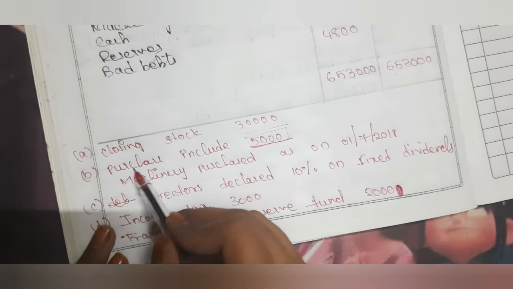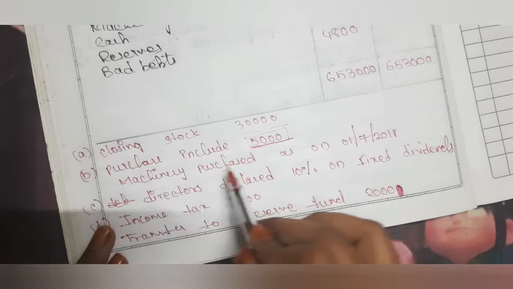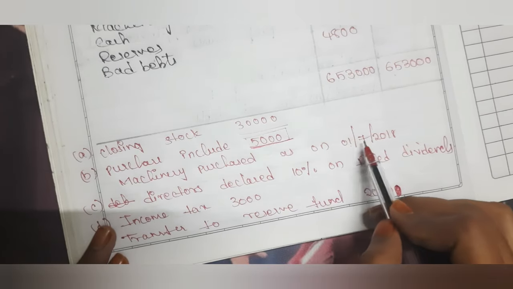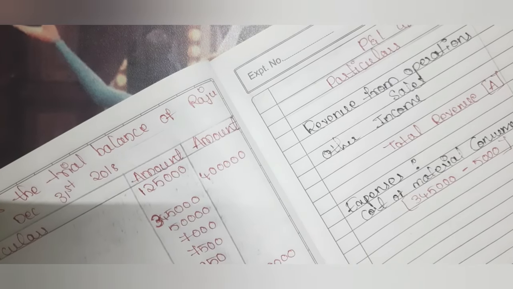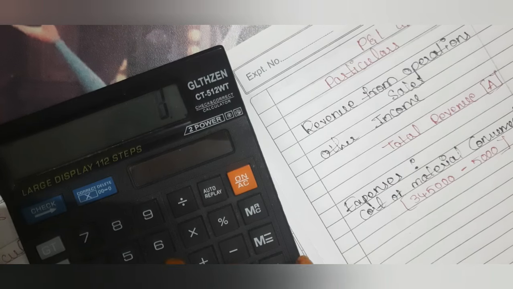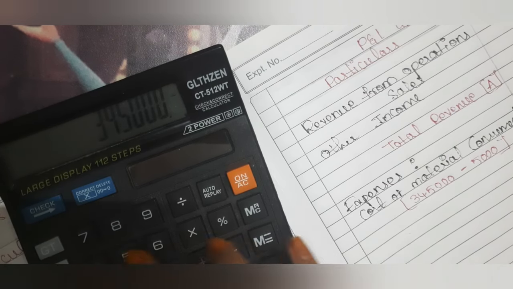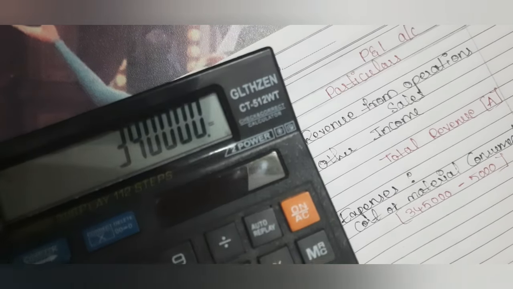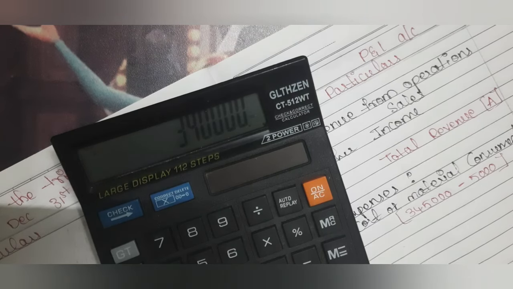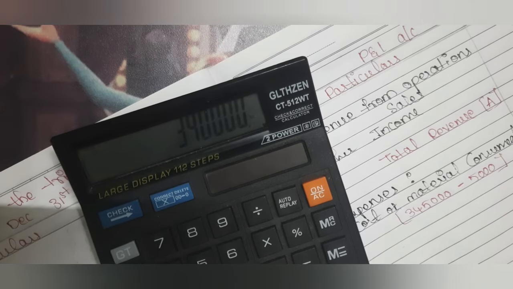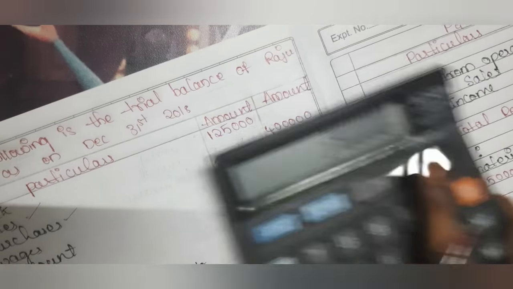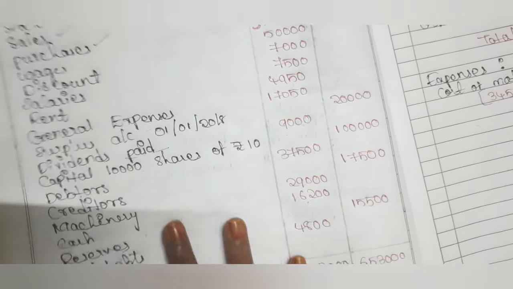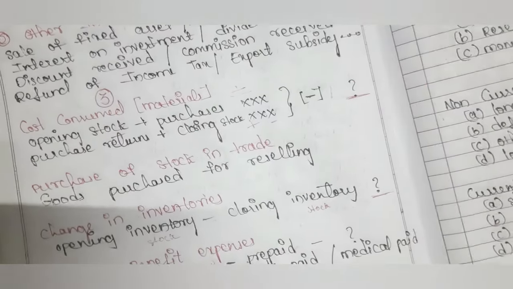Here you see, purchases include machinery purchased on 1st July 2018. This amount we need to minus here. 345,000 minus 5,000 is 3,40,000. Done.